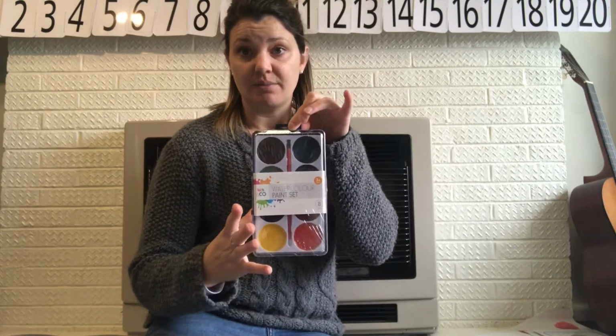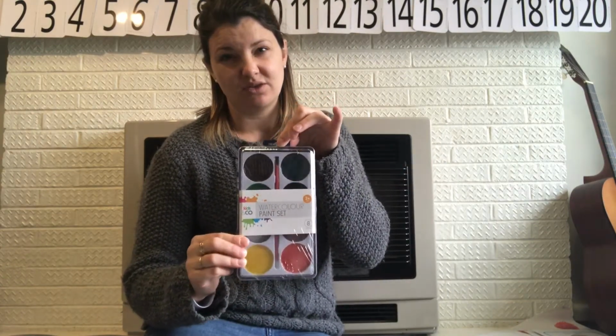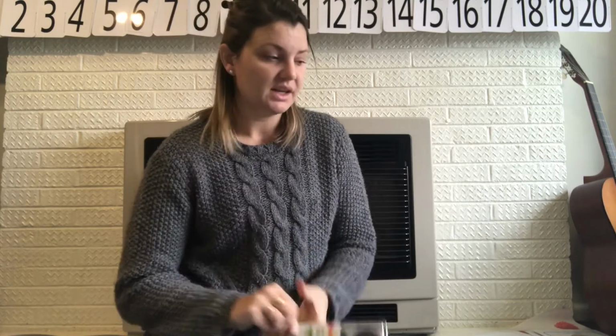I would also include crafting resources such as, I've got a paint palette here. You could include pencils, textures, glue, scissors, anything that parents and children can use together to spark their creative imagination.